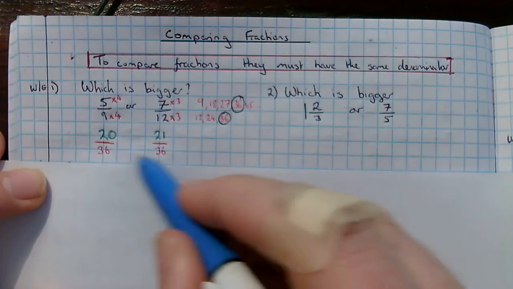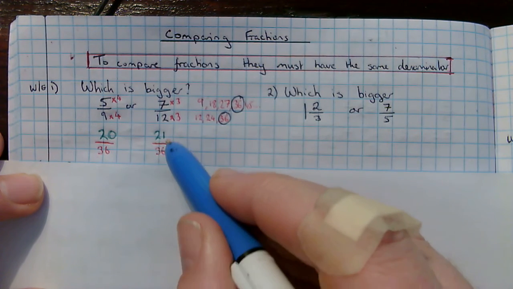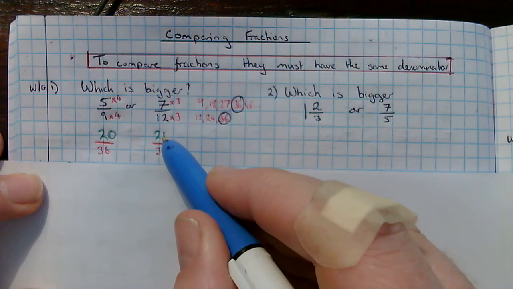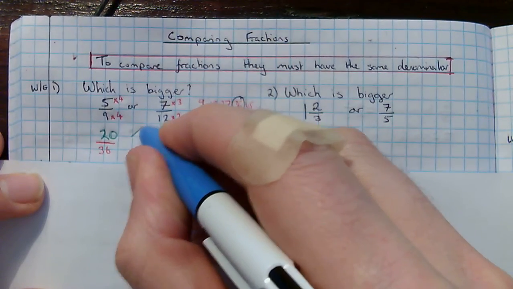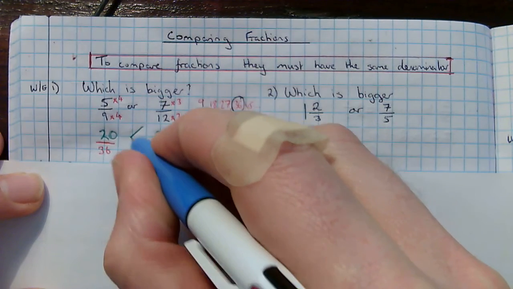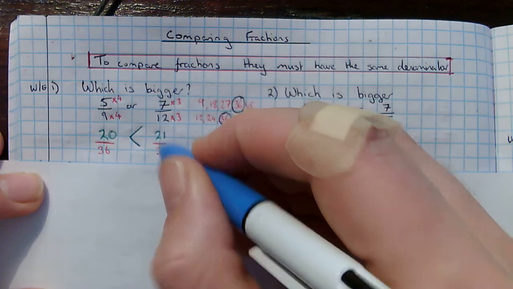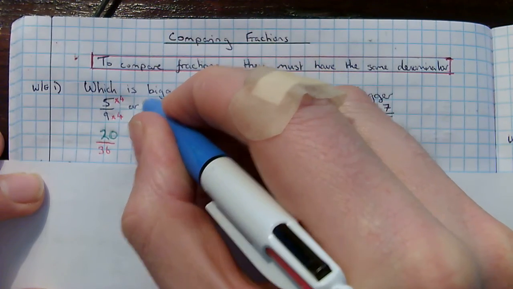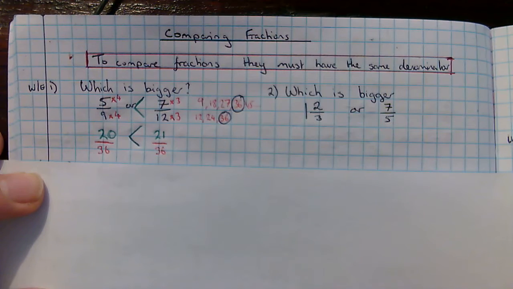Now my slices of pizza are the same size, they're both 36ths. So I can see I would want to have my 21 rather than my 20. This one is the bigger. And if we're using this symbol, remember the crocodile always goes for the bigger number. So the bigger one there, going back to the original question, is 7 out of 12.